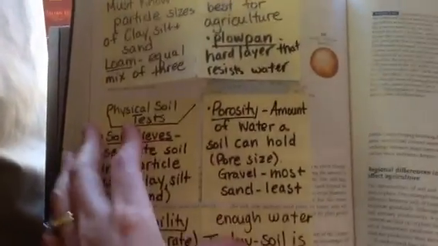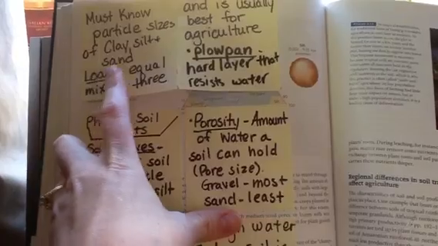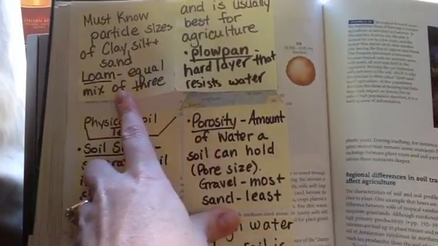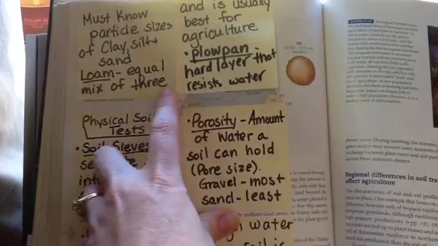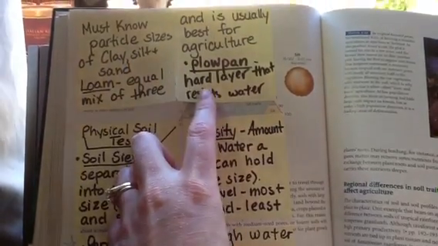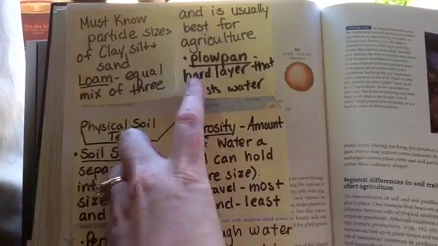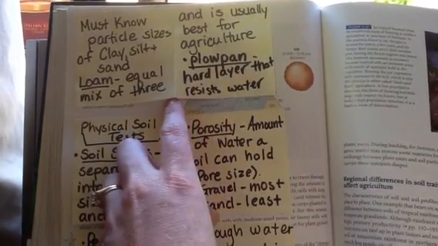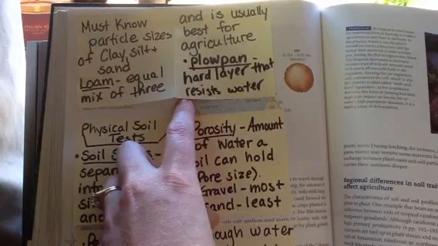You must know particle sizes of clay, silt, and sand. You must also know the term loam, which is an equal mix of the three, clay, silt, and sand, and is usually best for agriculture. Also know the term plow pan, which is a hard layer of soil that resists water.